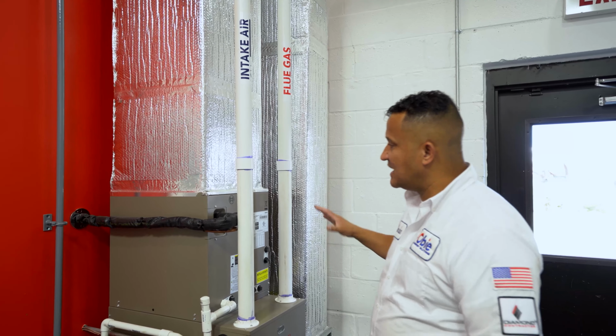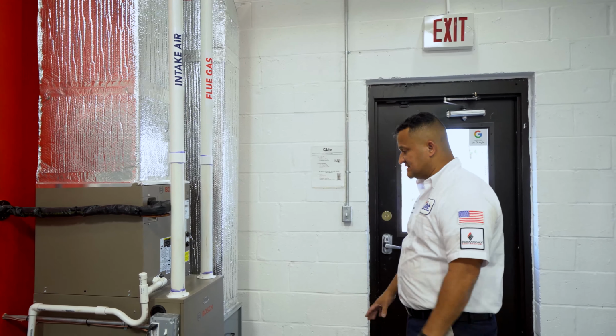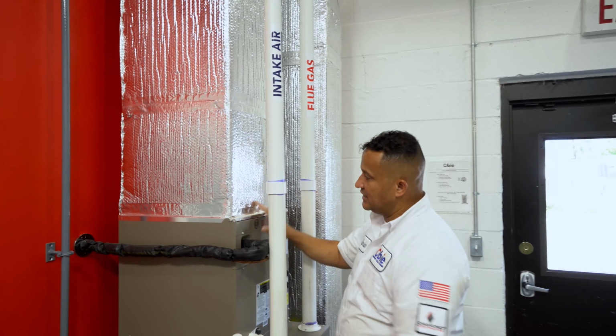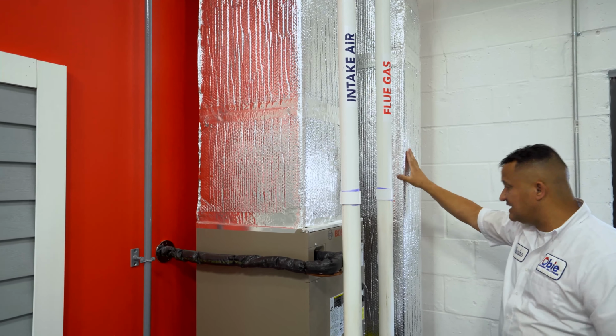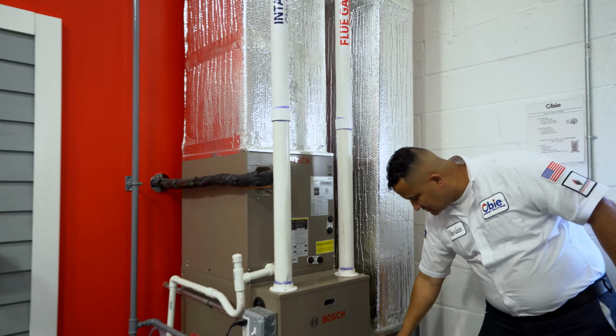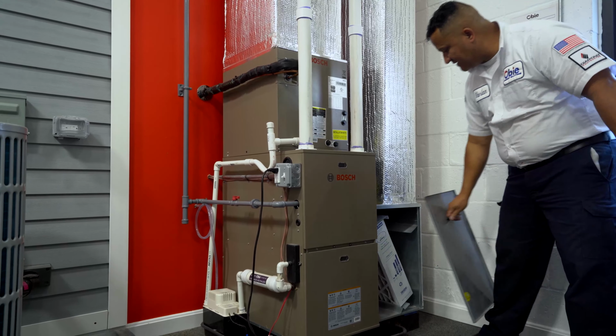First of all, let's get started with the parts of the gas furnace and the whole HVAC system. Starting here, you have the ductwork that's connected to the equipment. On the other side, part of the ductwork, you have the return, which is connected to the filter. So you have an air filter installed inside there.